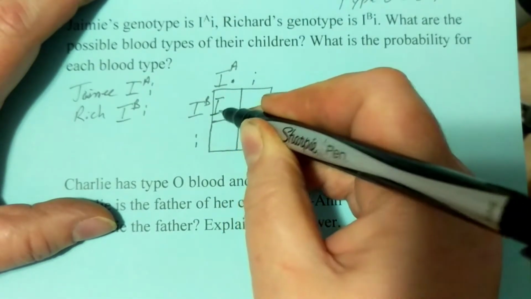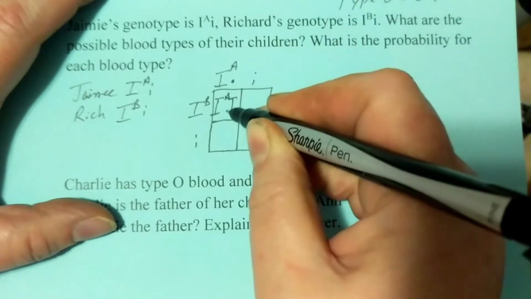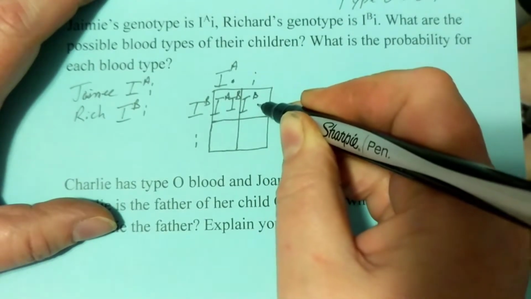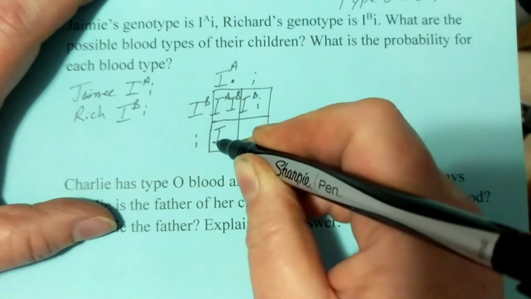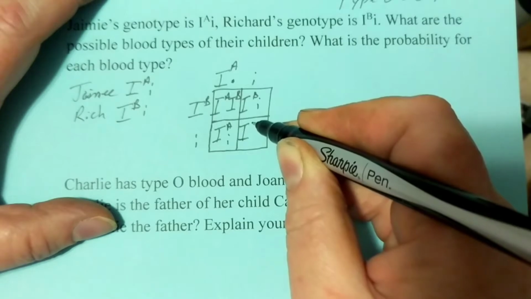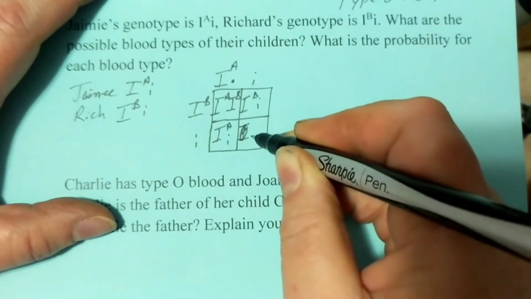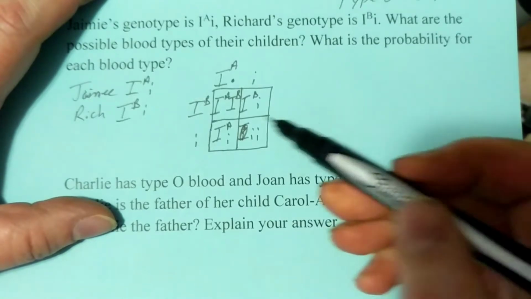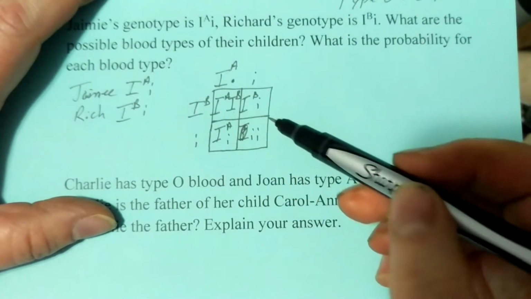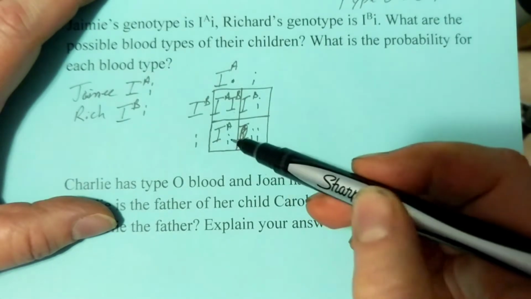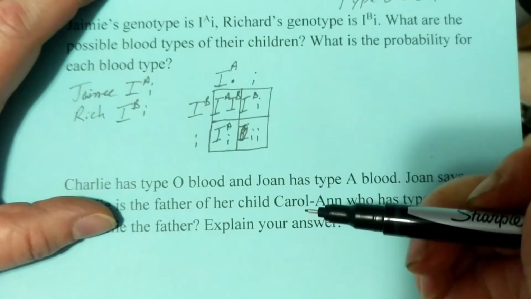And we'll start filling in. Got so used to writing capitalized, I did it wrong. So, first child has capital IA, capital IB. Second one, capital IB, lowercase i, capital IA, lowercase i, and two lowercase i's.